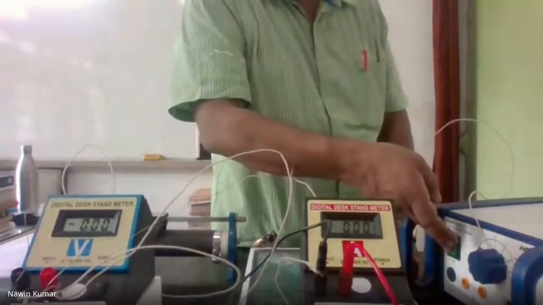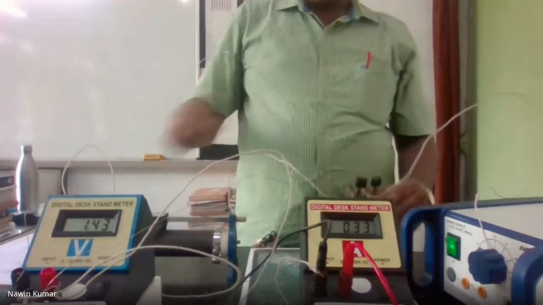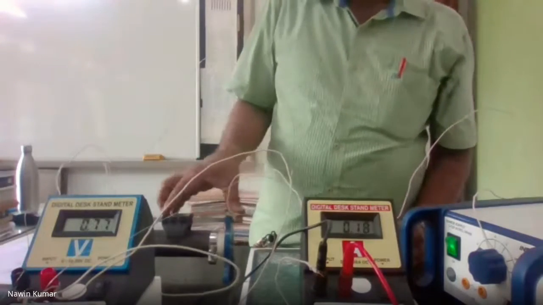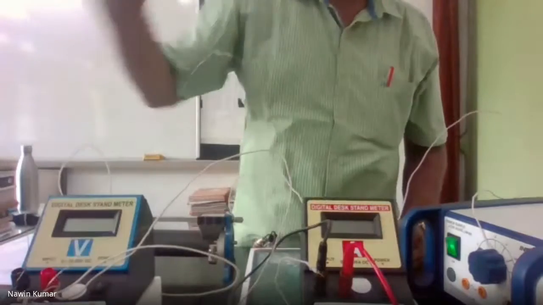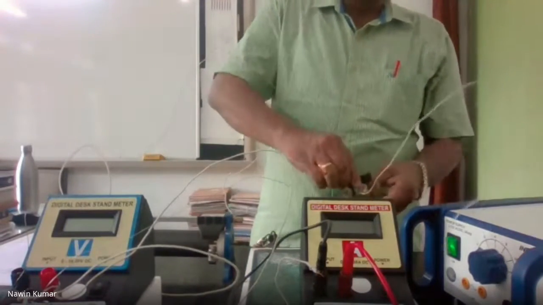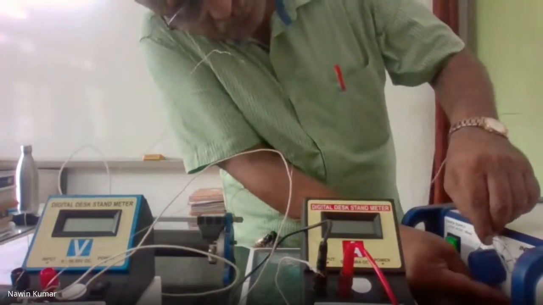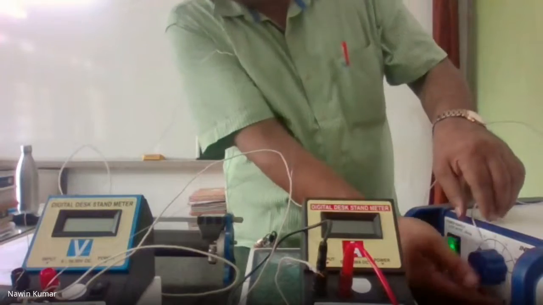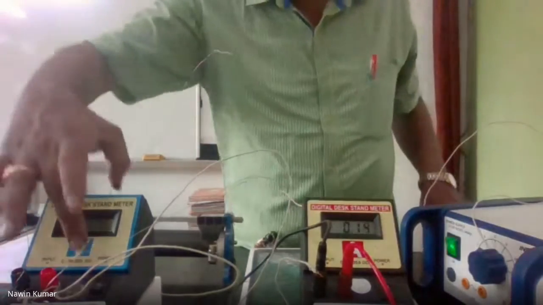So first let the source be on, and now connect this. Here all these are in off mode. Now the key is inserted and needs to be turned on.